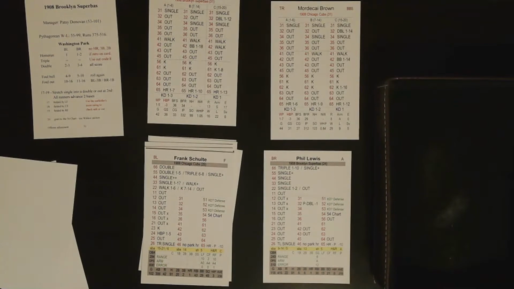So Rucker goes 9 innings. He's going to get the no decision. Gives up 9 hits and 3 runs, 2 of them earned. Strikes out 3 and walks 4.